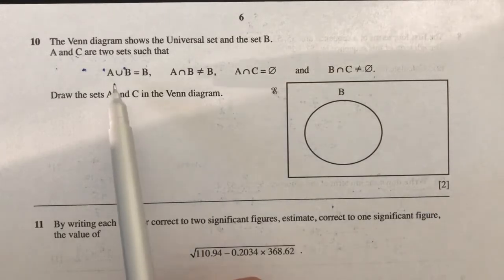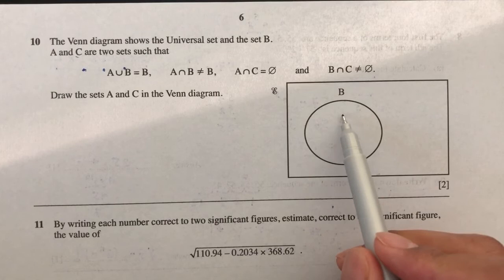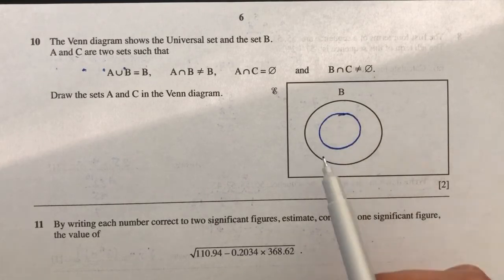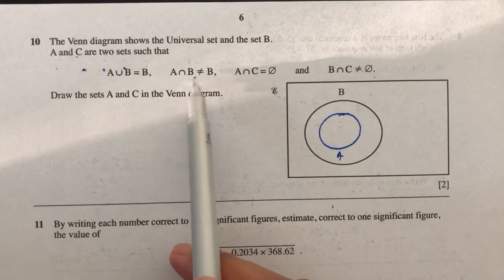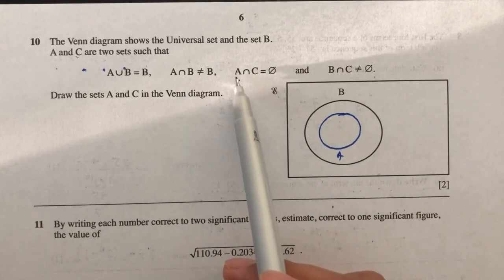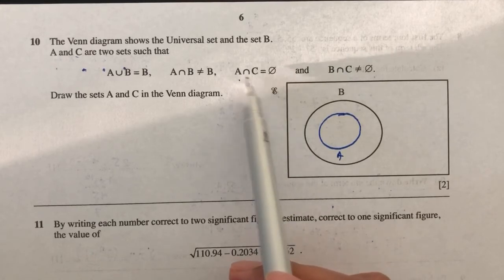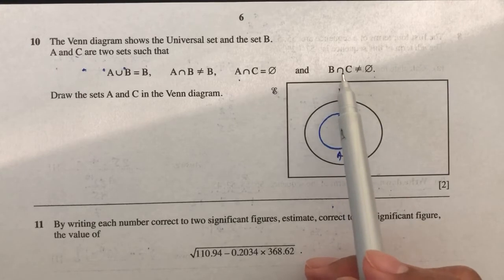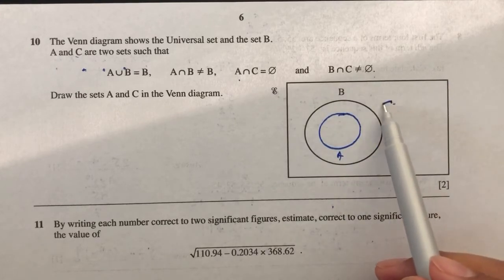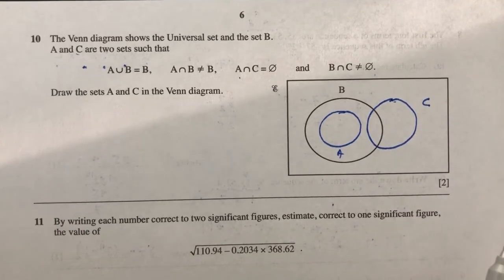So let's do the first one. A union B is B, which means A will need to be inside of B. That's your set A. A intersection B is not equal to B, that's okay. We have A intersection C is empty set, which means A does not intersect with C. And B intersects with C, which means we have a set C which intersects with B but not with A. And that is your answer for part 10.